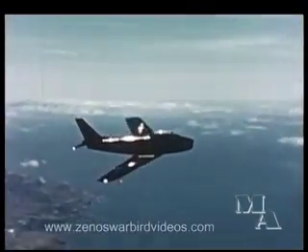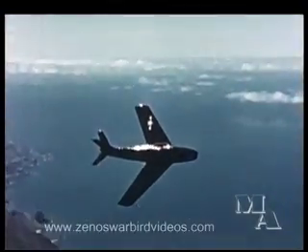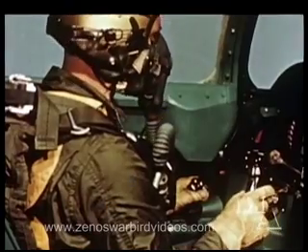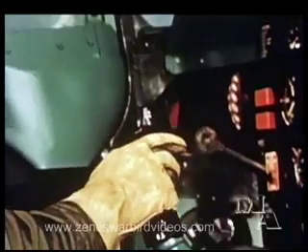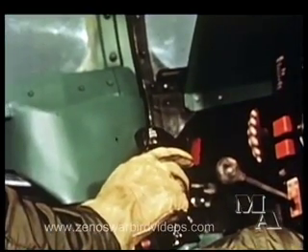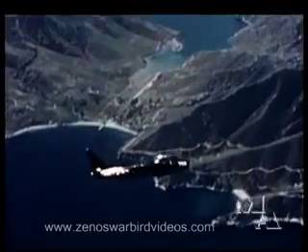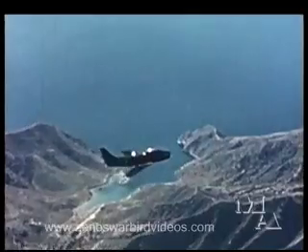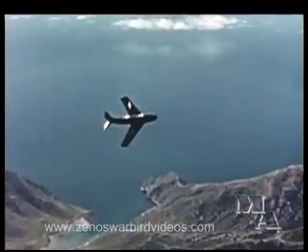Rapid response to controls is one of the most outstanding characteristics of this airplane. You'll find your FJ2 responsive to aileron and elevator throughout its normal speed range. Control forces are always comfortable and, in fact, are extremely light under most circumstances.